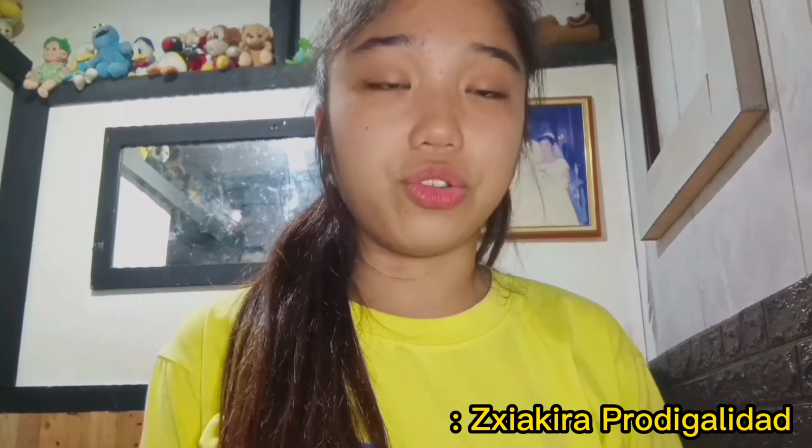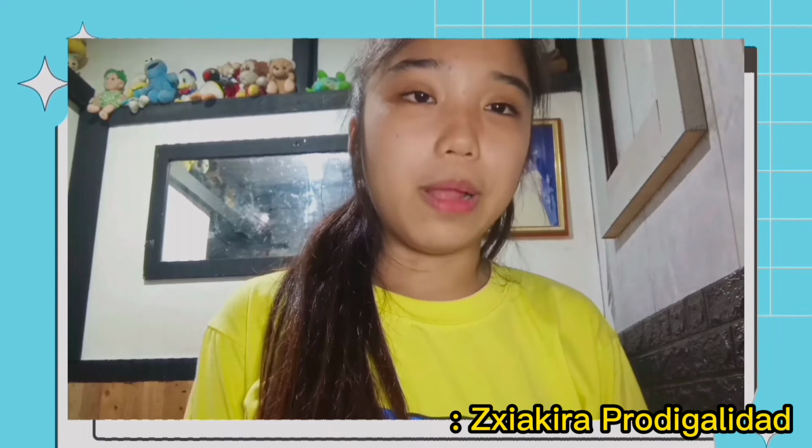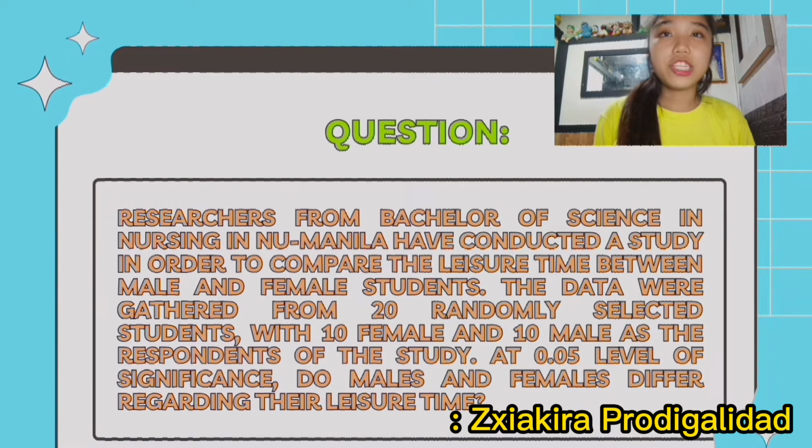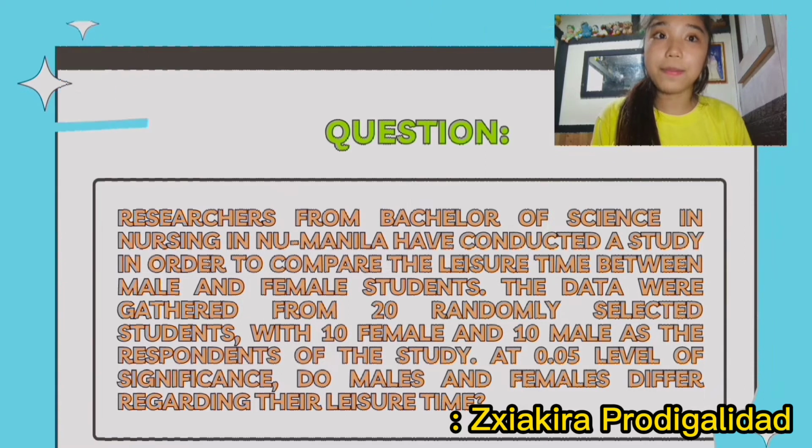Going back to our collected data, paano nga ba natin siya isi-solve? First, let's read the problem. Researchers from Bachelor of Science in Nursing in NU Manila have conducted a study in order to compare the leisure time between male and female students. The data were gathered from 20 randomly selected students with 10 female and 10 male as the respondents of the study. At 0.05 level of significance, do males and females differ regarding their leisure time?